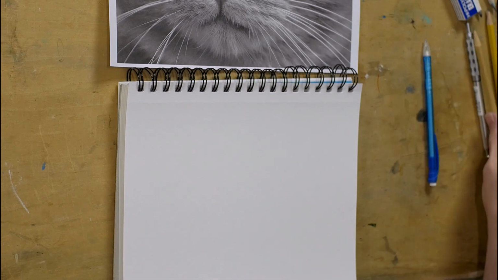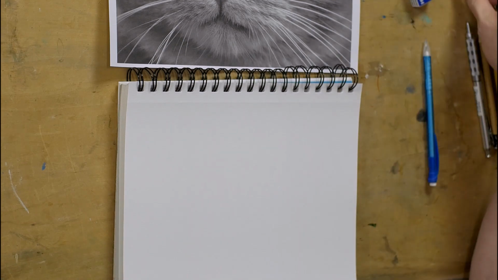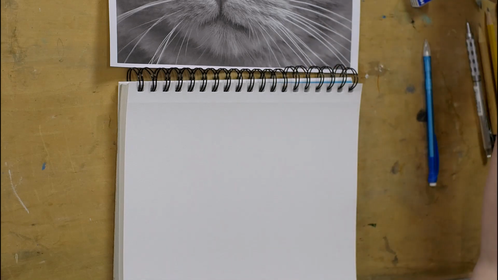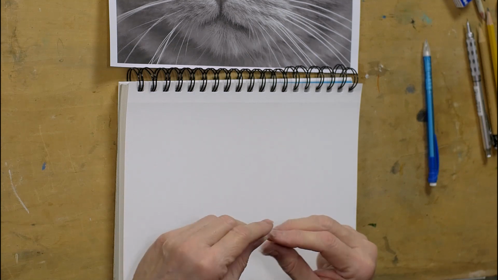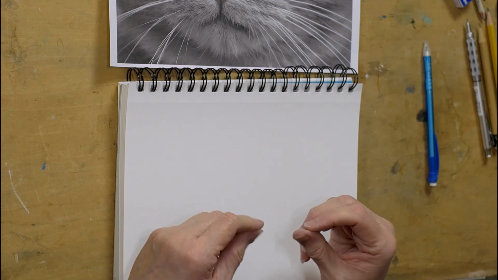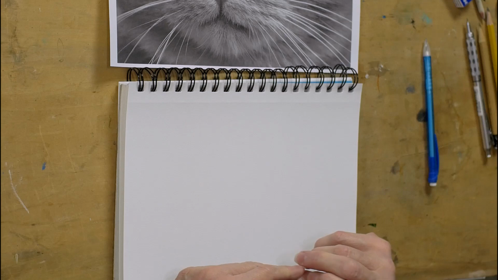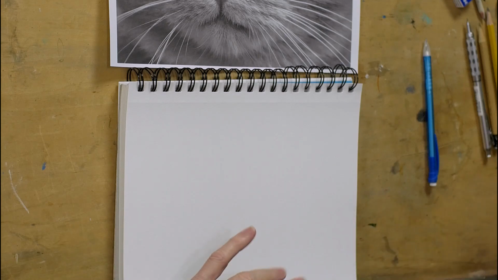So have those ready. You're going to need your eraser, tortillon, or blending stump. If you don't have those, you can use a Q-tip or a tissue, and it could be toilet tissue or facial tissue, like a Kleenex. It just can't have any lotion in it, or something along those lines.